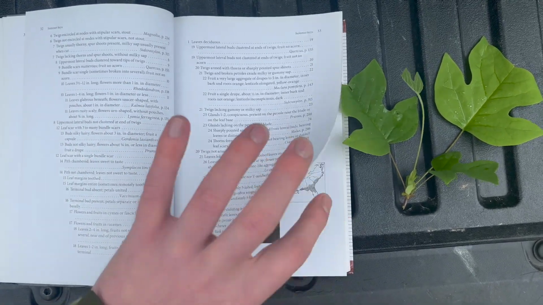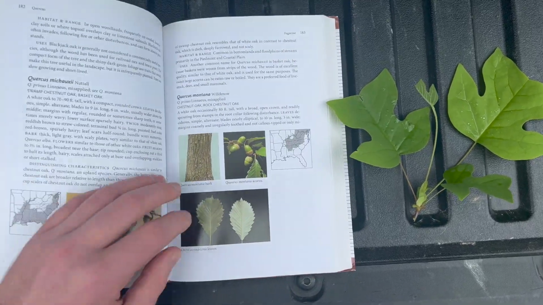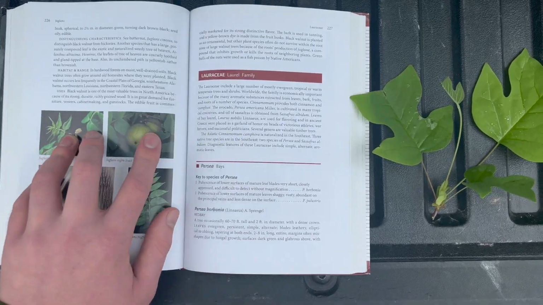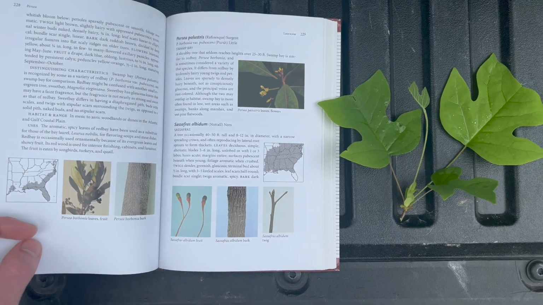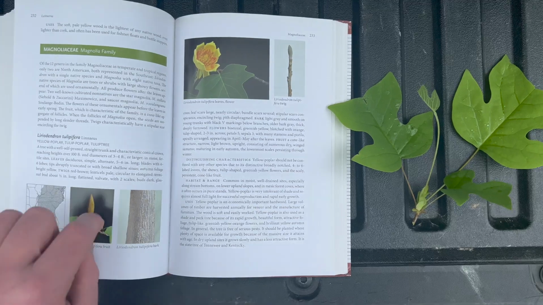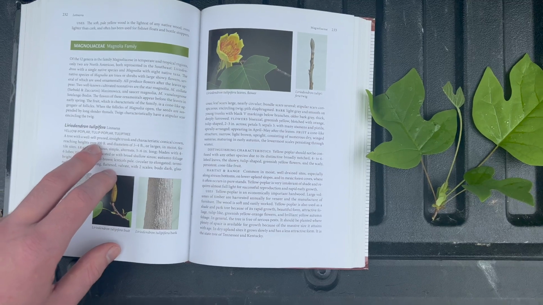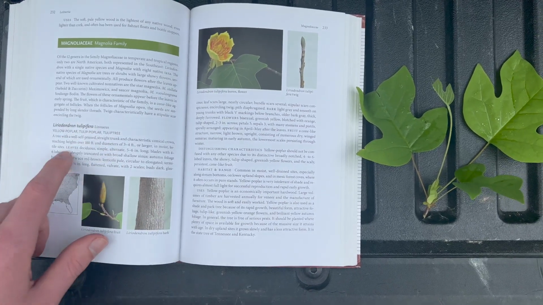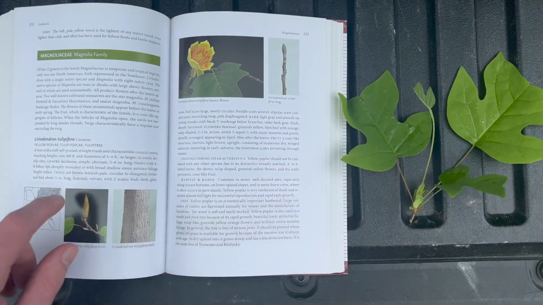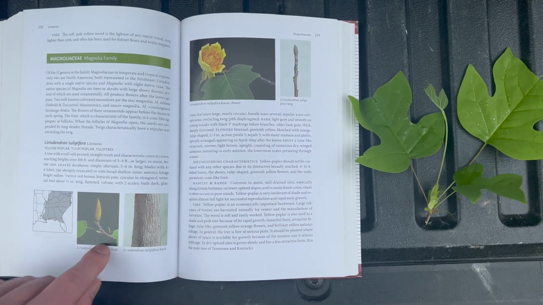Now, one thing to note, this uses scientific names, and you can get lists that will show you the scientific name and then the common name. I typically like to use the common name for this, since it is a little bit easier to understand, but especially if you're talking about common names, they can change a bit. So now we're here, and this is a yellow poplar. So these leaves go to a yellow poplar, and you can look at the range. We're in the range. Here is the fruit.